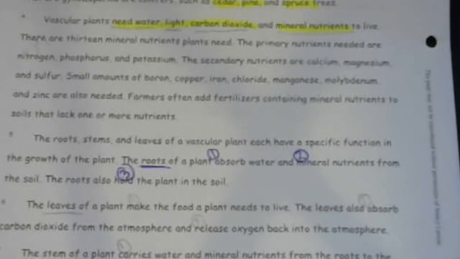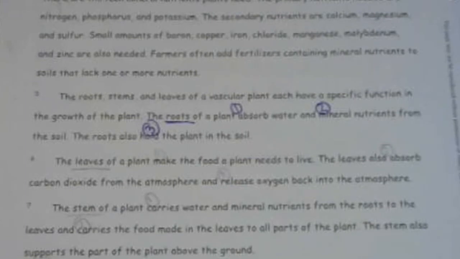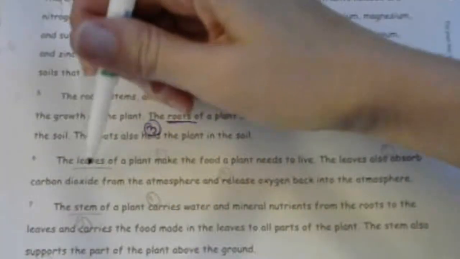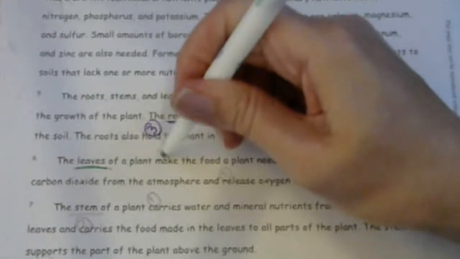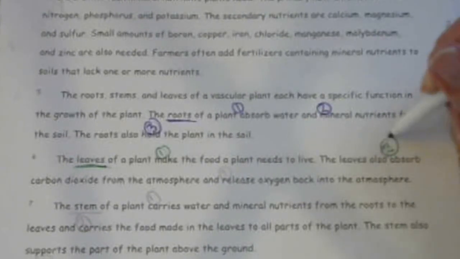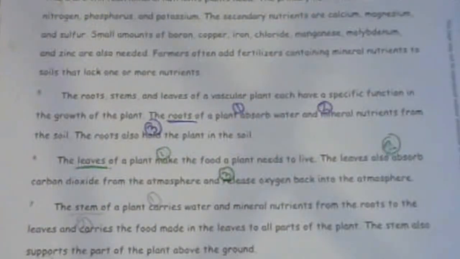Let's go ahead and either highlight, so sorry, third graders, either highlight or use another color. I am going to use green. Underline leaves. The leaves of a plant make the food. The leaves also absorb carbon dioxide from the atmosphere, and 3, release oxygen back into the atmosphere.